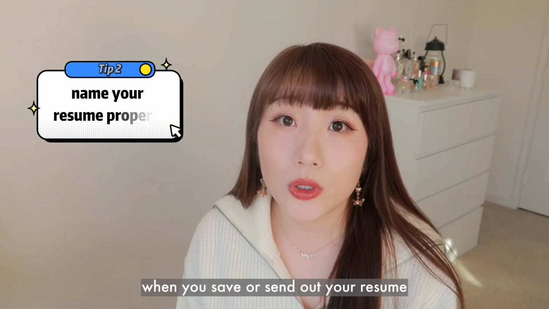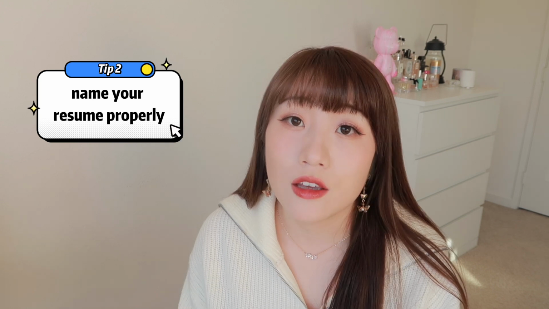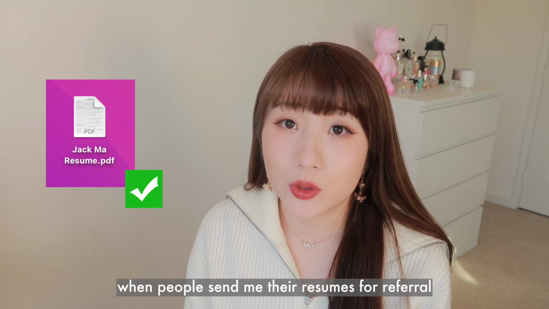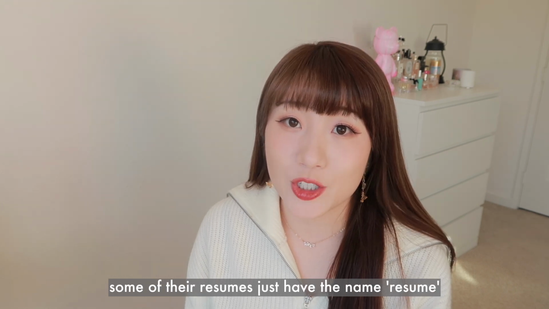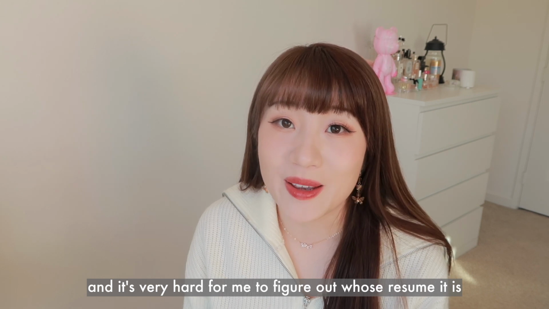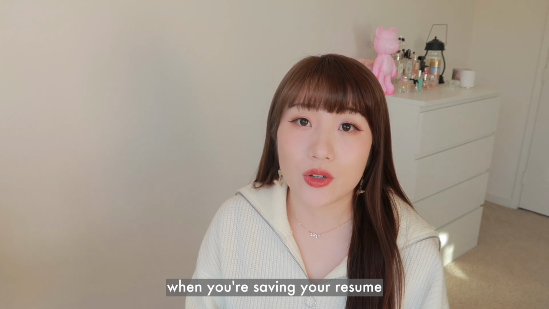Tip number 2, when you save or send out your resume, make sure you name your resume with your first name, last name, and then resume. When people send me their resumes for referral, some of their resumes are just named resume, and it's very hard for me to figure out whose resume it is without opening the file. So please keep that in mind when you're saving your resume.